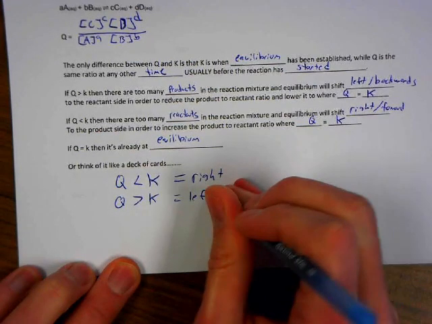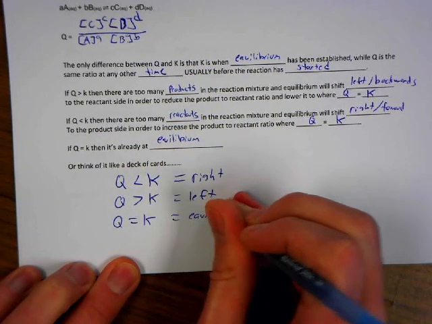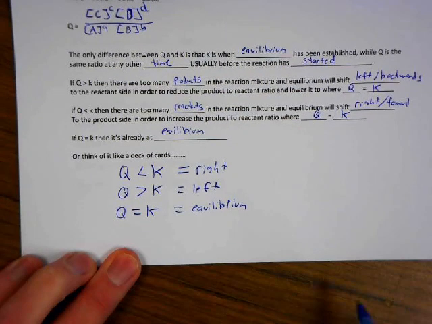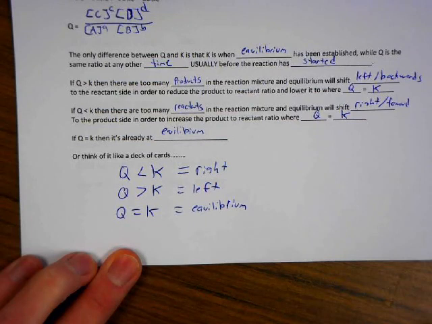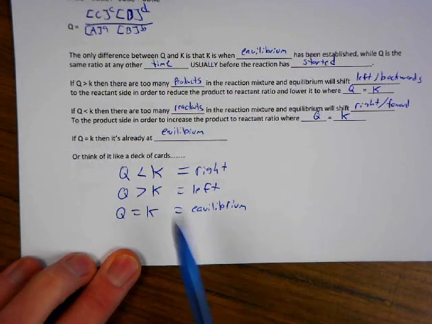If the queen is greater than the king, is that right? No, so that's left. And if Q equals K, it's at equilibrium.